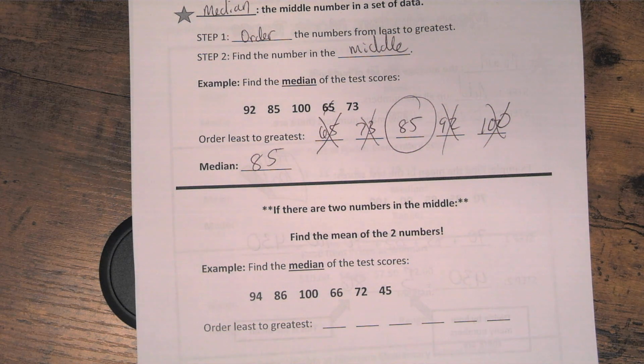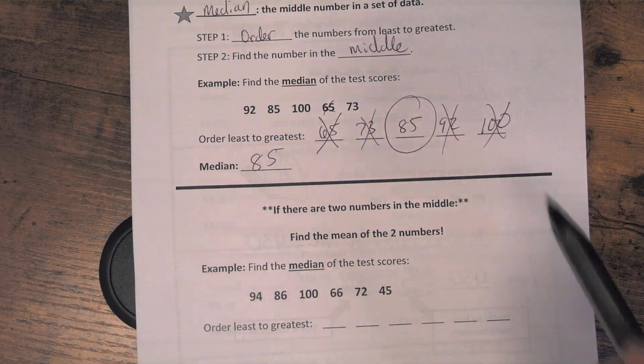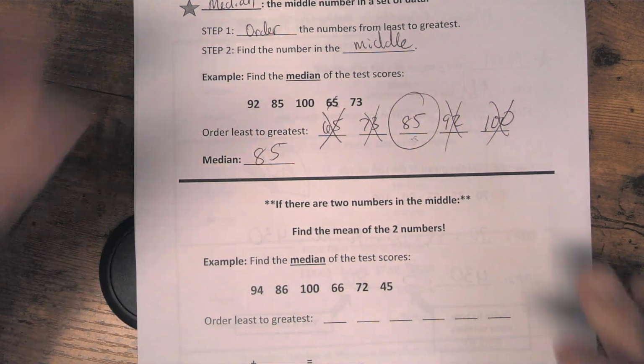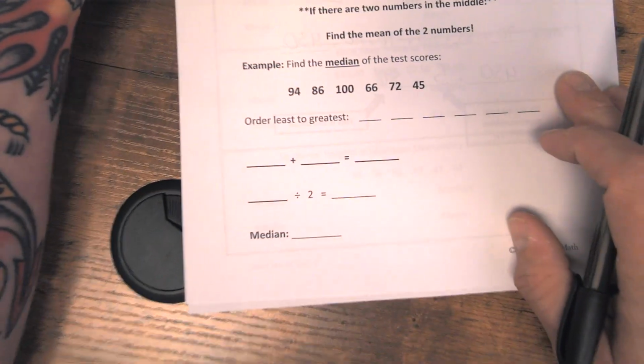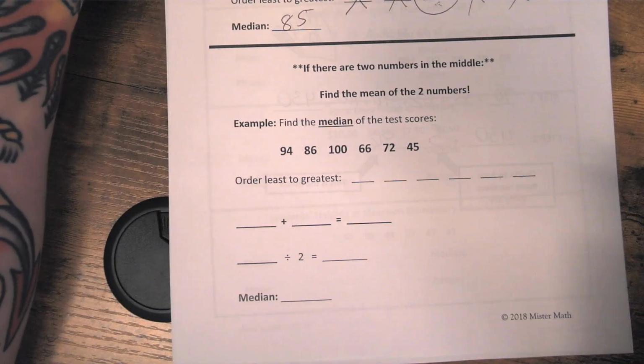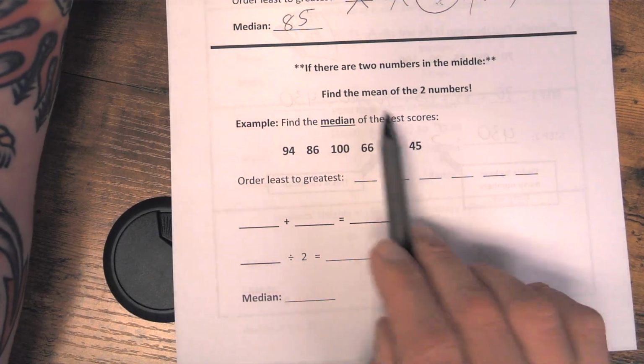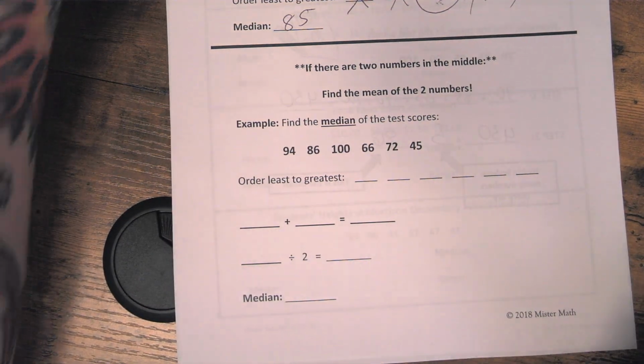Yes? What if they only gave you beforehand? We're going to talk about that. So if there's just one in the middle, that's your median. Now, if there's 2 in the middle, this is what you have to do. If you end up crossing them out and you find 2 left over, you have to find the mean of the 2 numbers. So I'll show you how that looks.